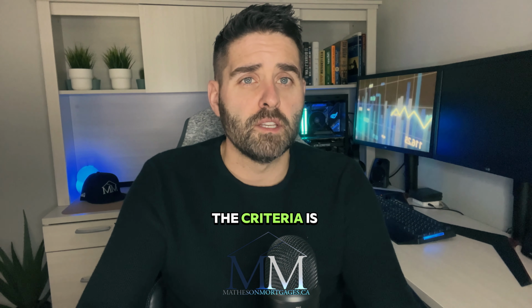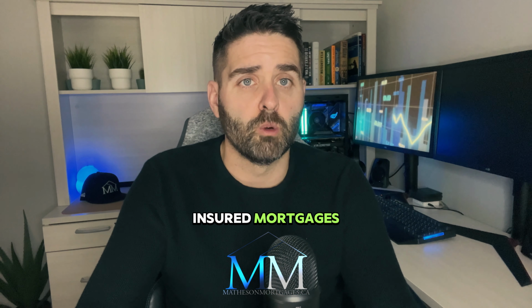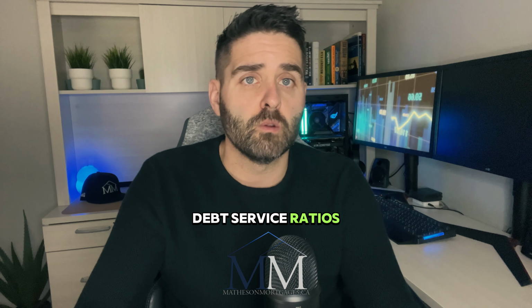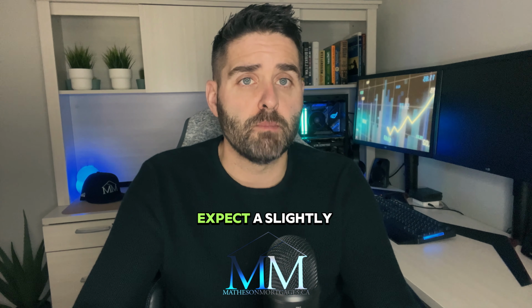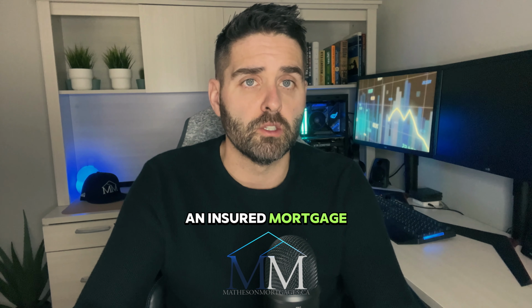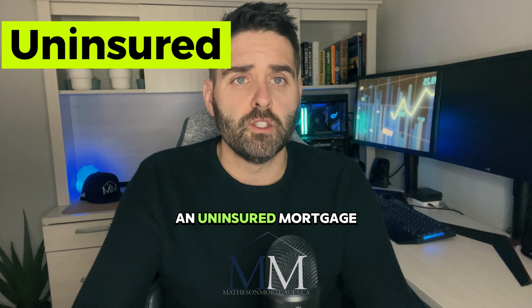That being said, the criteria is almost identical to insured mortgages in terms of debt service ratios, down payment, and credit. And because the lender is paying the insurance premium, you can expect a slightly higher rate than an insured mortgage. The third type of mortgage is an uninsured mortgage.